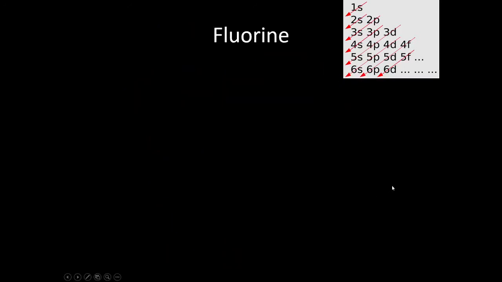Let's have more examples. Let's have the element neon. Pilay atomic number sa element neon? Ang atomic number is 10. Okay, let me write that down for a while.